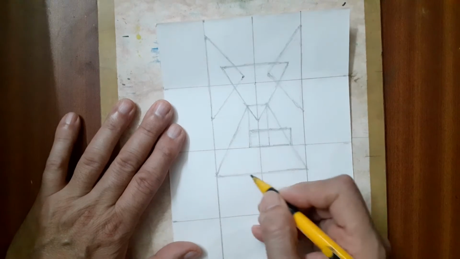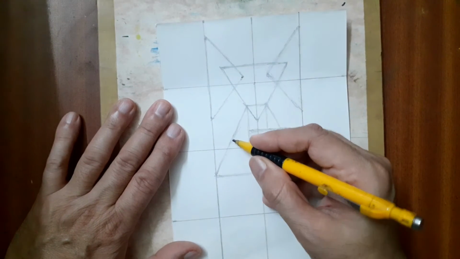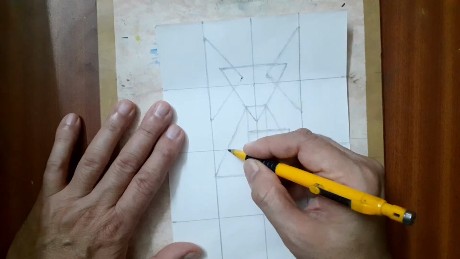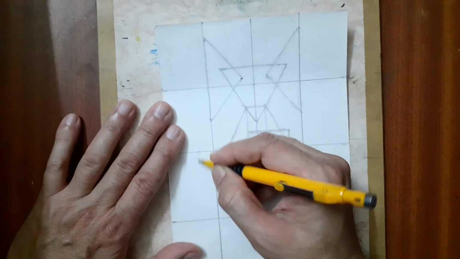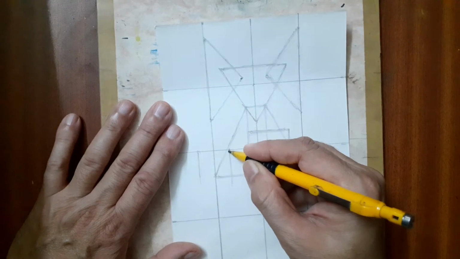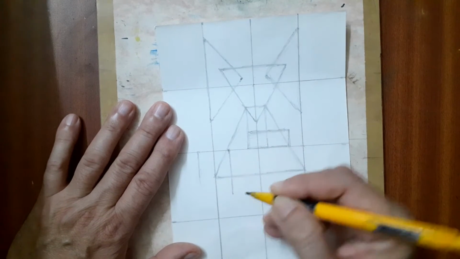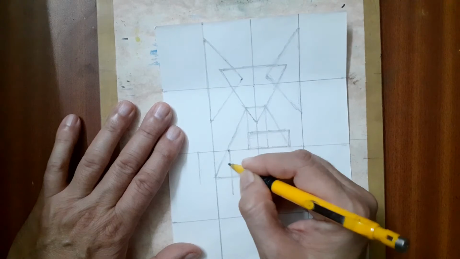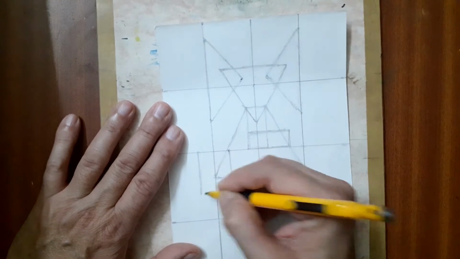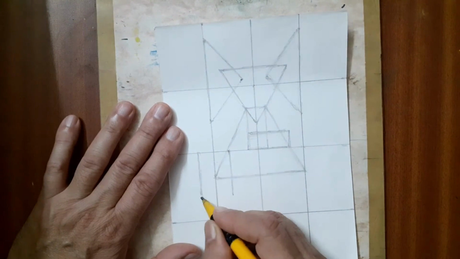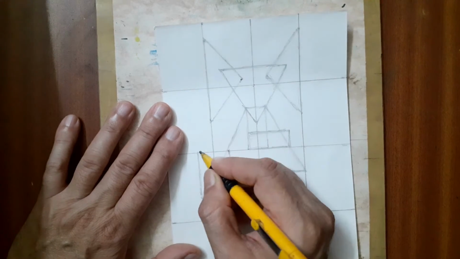Then I want to show the Ganesha seated. So I join this point to a point somewhere here and visually measure this distance and draw yet another line on the left side and complete a rectangle.